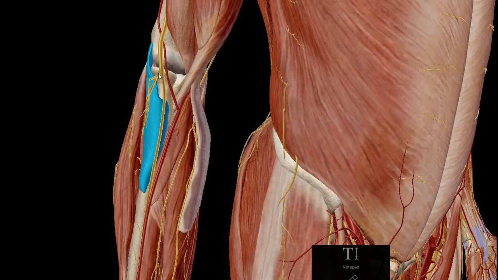So guys, at the level of the lateral epicondyle, the radial nerve divides into two branches, that is the deep branch, which is also called the posterior interosseous branch, and the superficial branch. So the deep branch in the cubital fossa, here will be the cubital fossa.